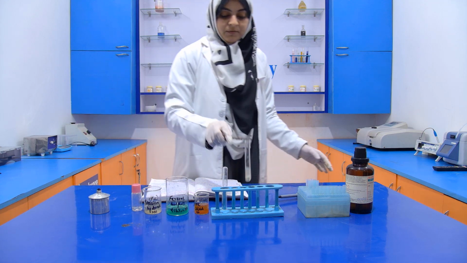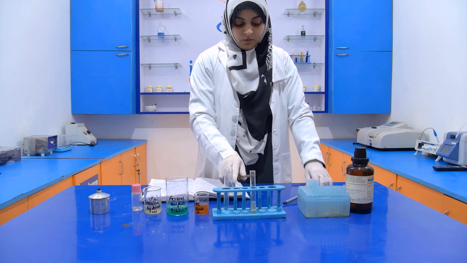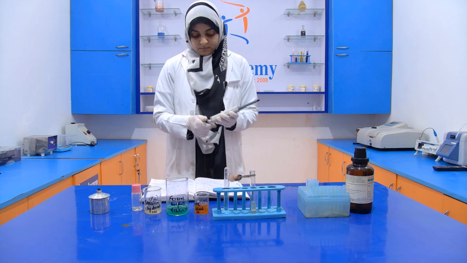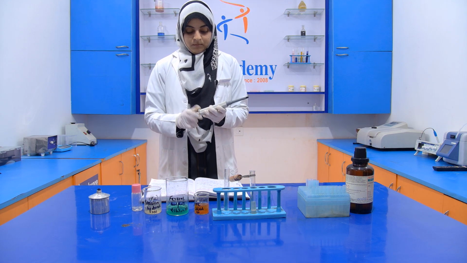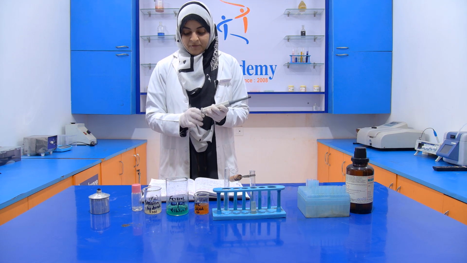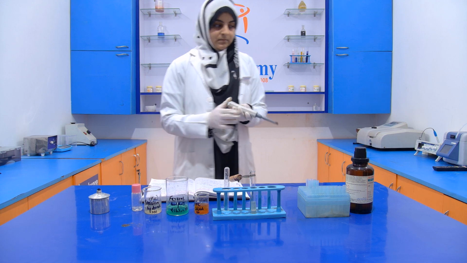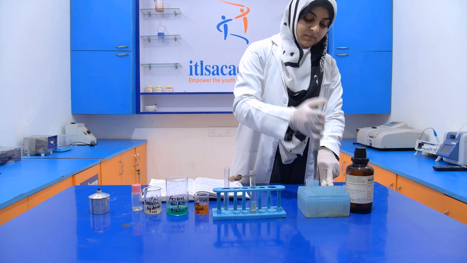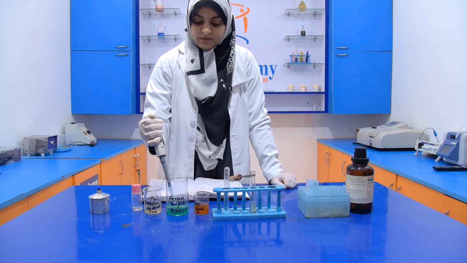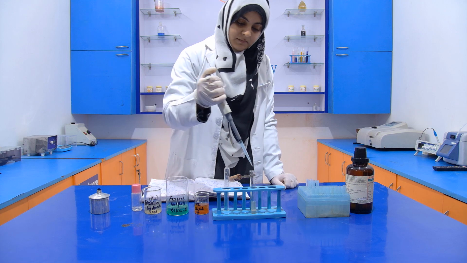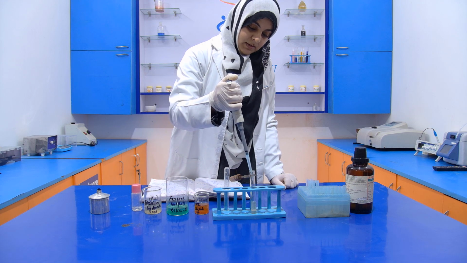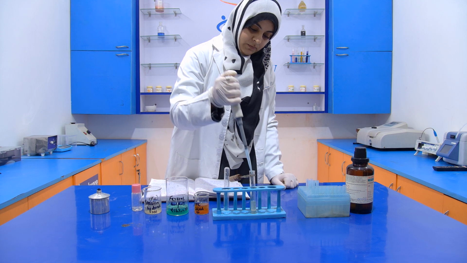Now after that, we have to add a few drops of the ferrous sulfate. Now take a few drops of the ferrous sulfate, like 1, 2, 3, 4.